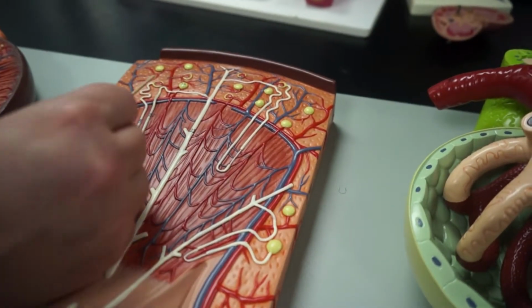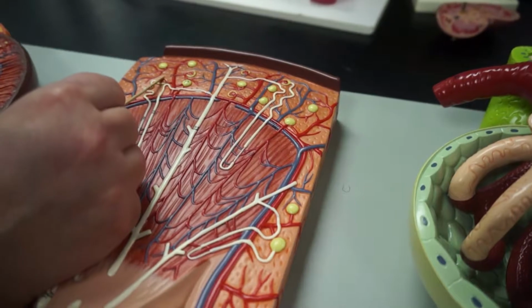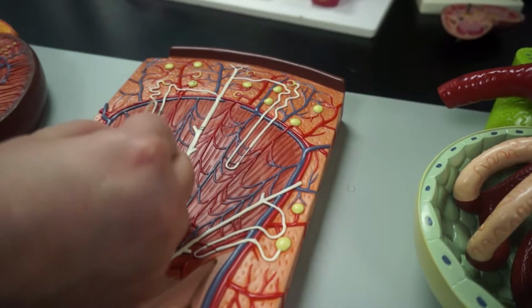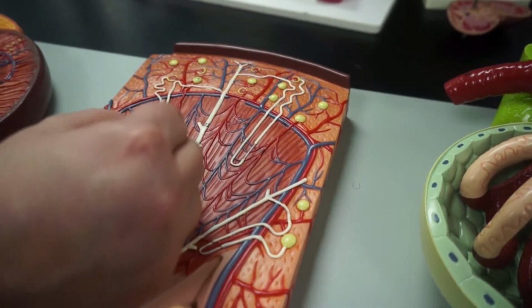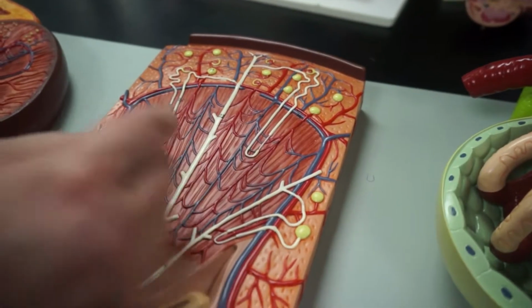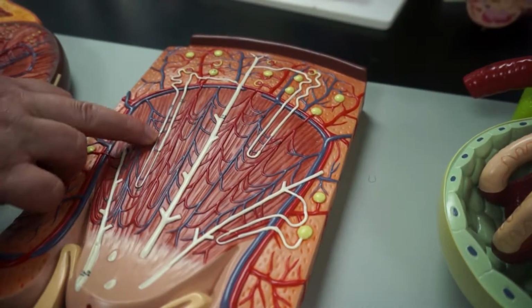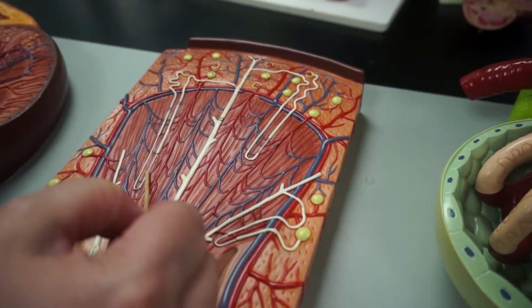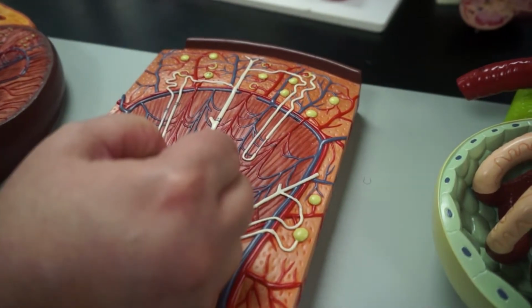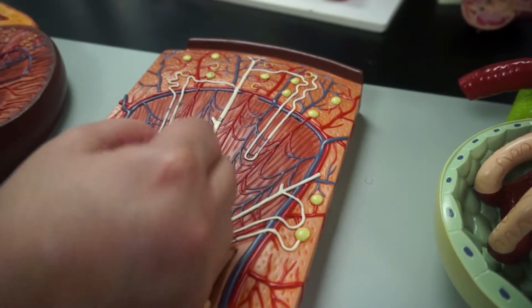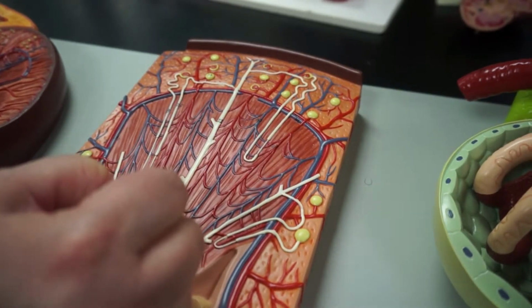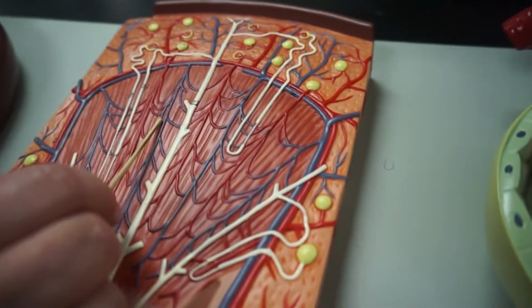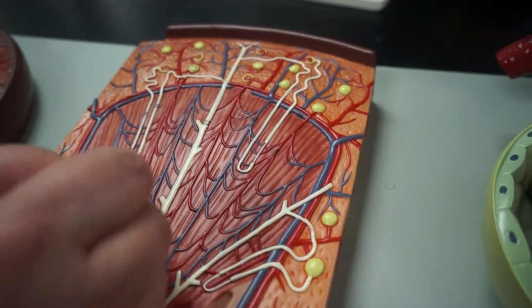Now if we look at this one, here is Bowman's capsule. Here's the proximal convoluted tubule. This is still proximal tubule, but it's not very accurate. Here you can tell, see how thin it is? That's the descending limb of the loop of Henle. Here's the thin ascending limb of the loop of Henle. There's the thick ascending limb, and you must distinguish between these because they do different things. You can't just say ascending limb of the loop of Henle. You must distinguish between thin and thick.